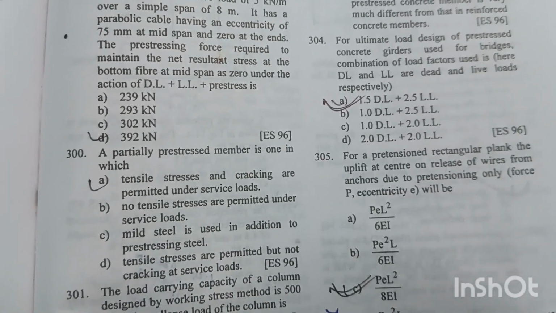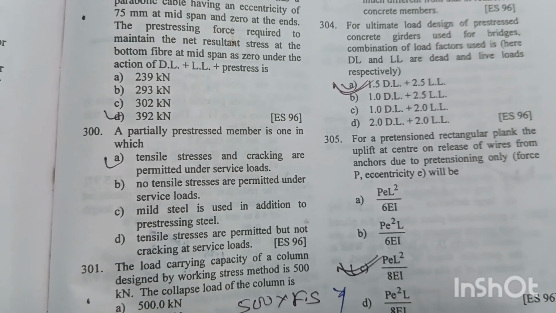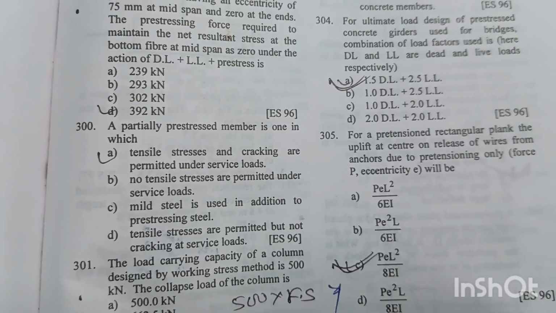Question number 300. A partially pre-stressed member is the one in which tensile stresses and crackings are permitted under service loads. Option A is the right answer.